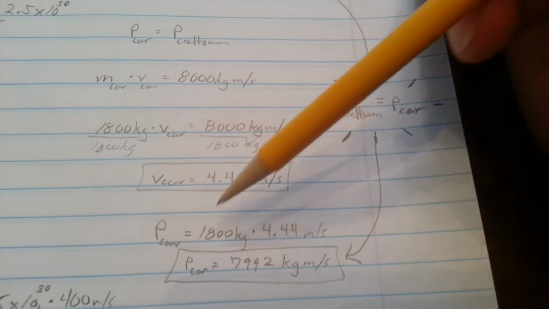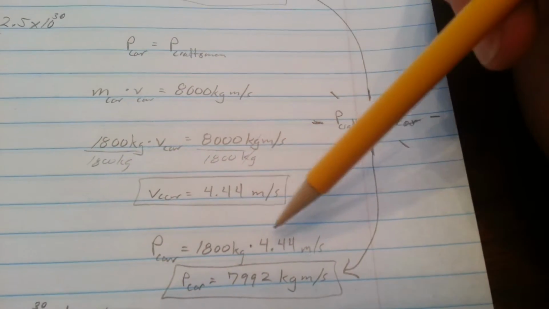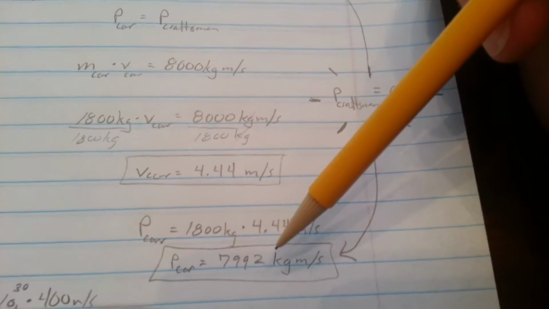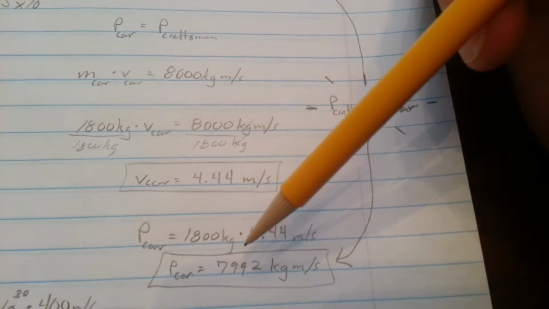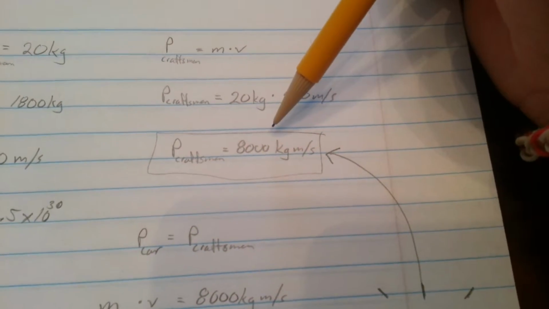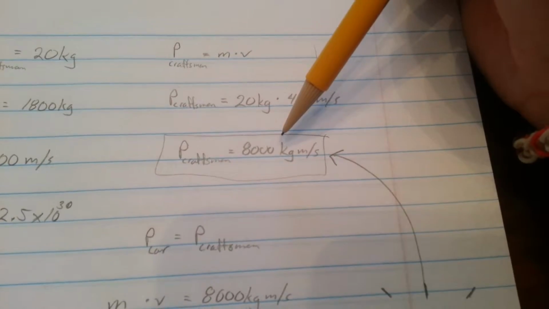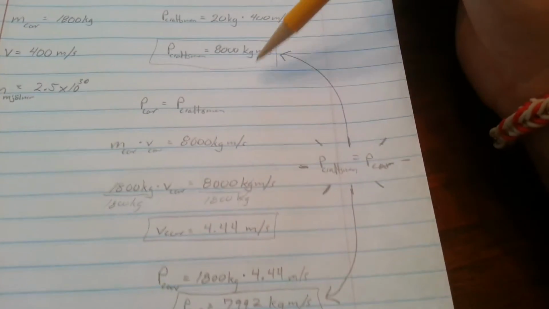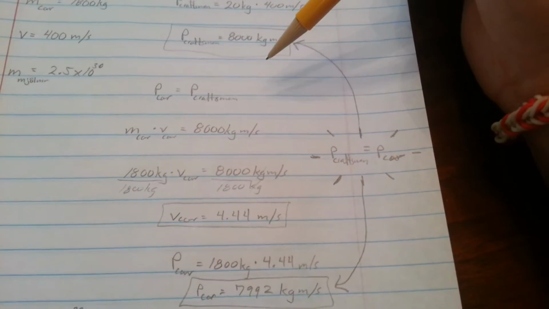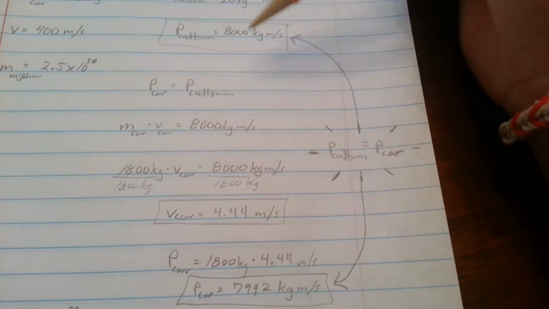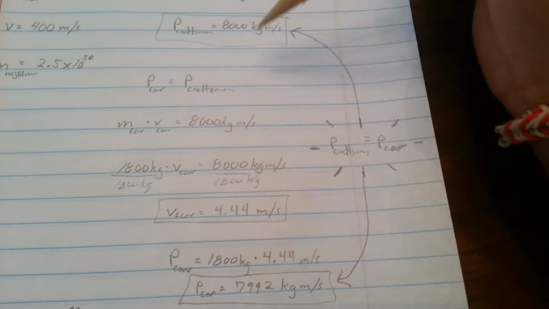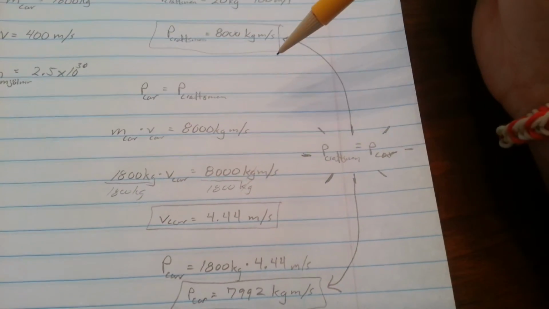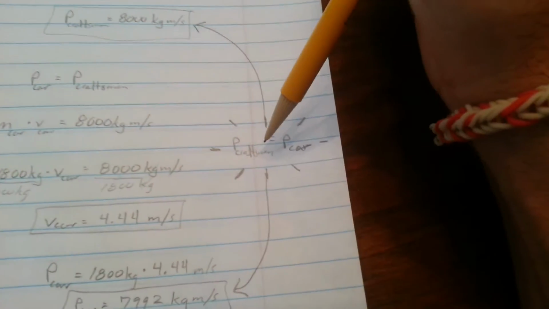Now, I plug it into the momentum of the car equation to get its actual momentum, and it's 7,992 compared to the momentum of the hammer when it's thrown, at 8,000. So those are relatively close, because this one weighs like 20 kilograms and this one outweighs it by so much. So the fact that they're both very close to each other as far as momentum, then that rings true.